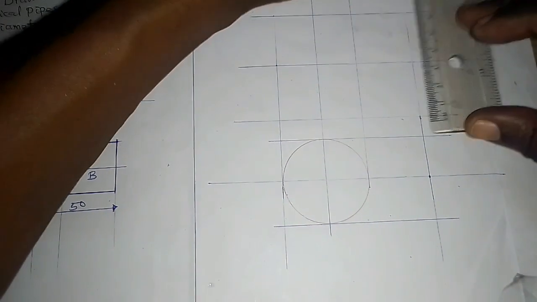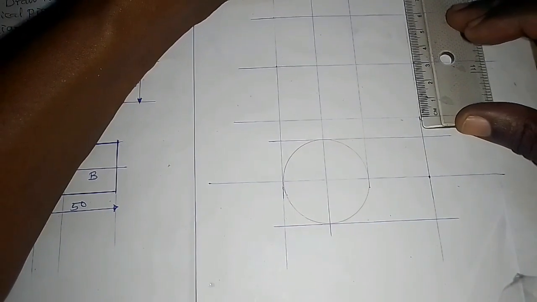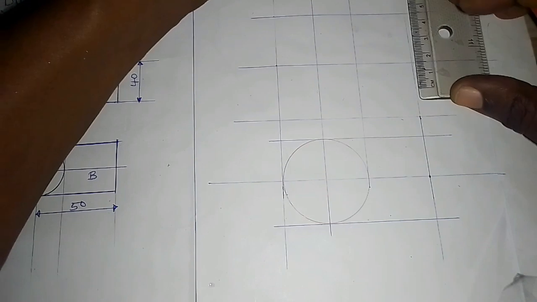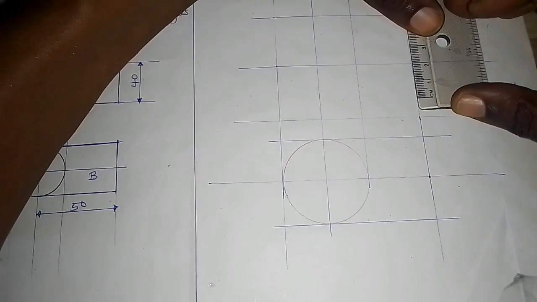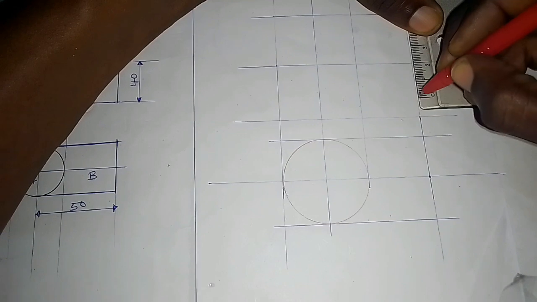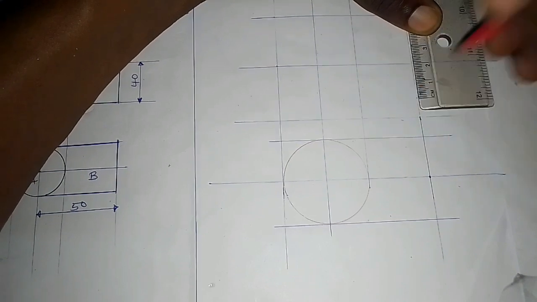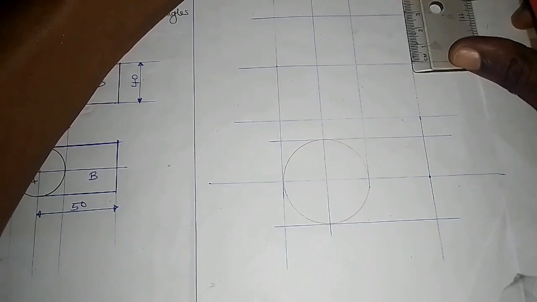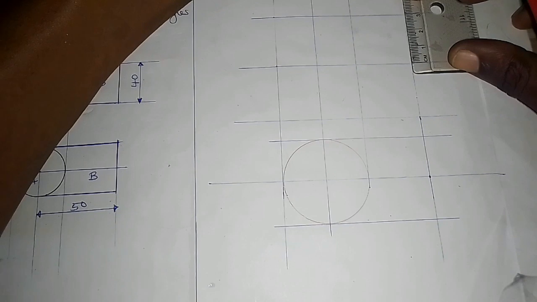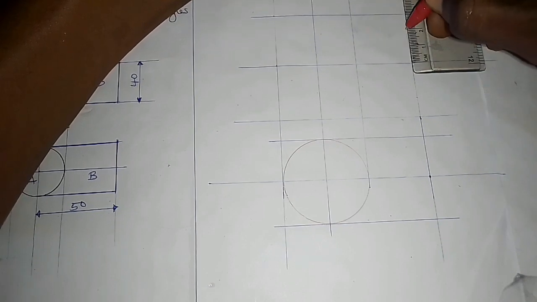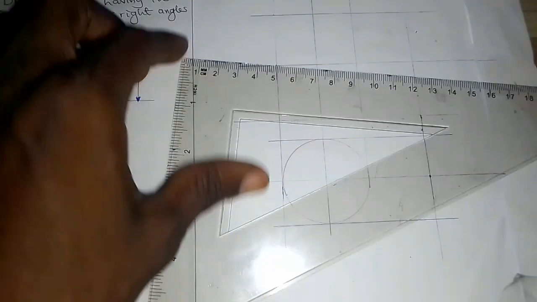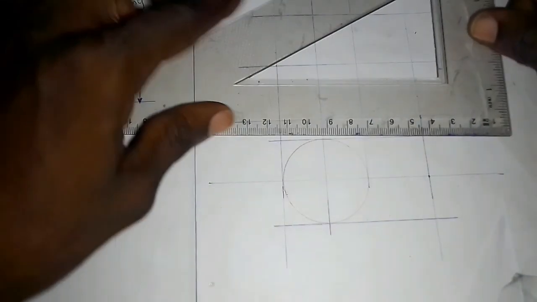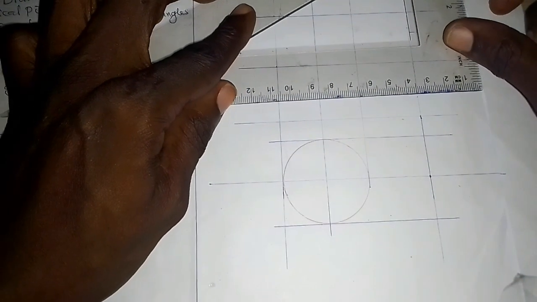Whichever way you want to do it is okay. So I will come here, 20 up, 20 at the bottom here, then for the other part as well 20. So we have this.